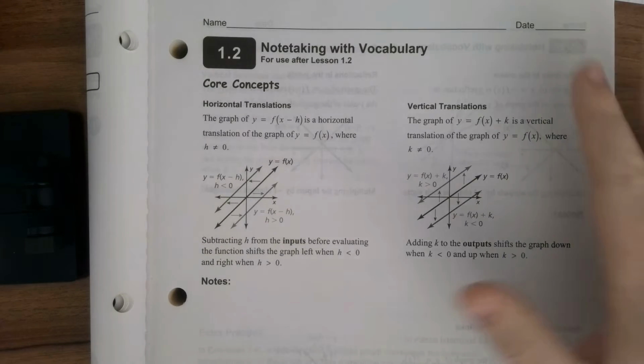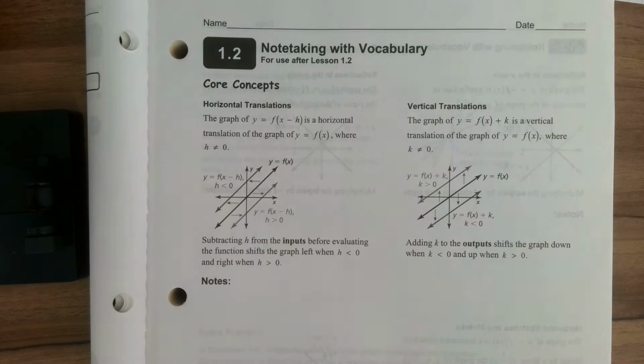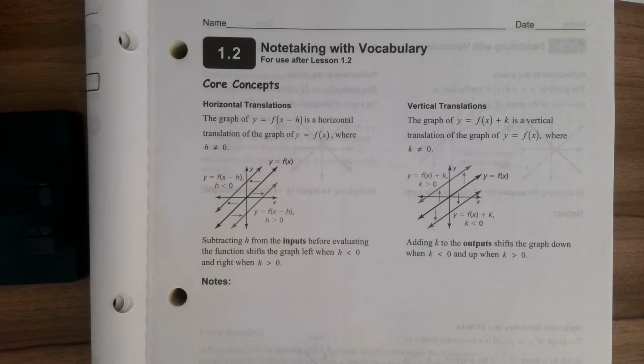Today for our Algebra 2 lessons, we are talking about section 1.2. Last class, we spent quite a bit of time talking about different parent functions that we are going to be using throughout the semester. Today, we're going to talk about how to use those parent functions to make different types of graphs. We're going to learn how to use transformations.